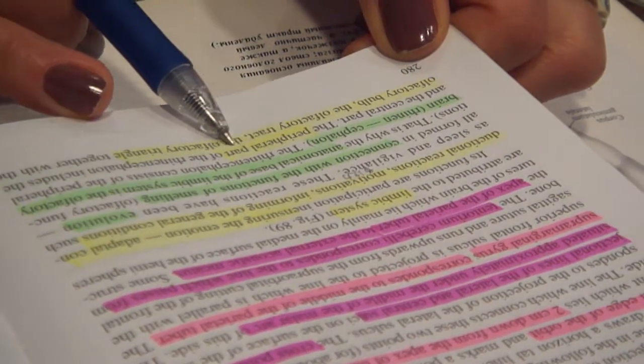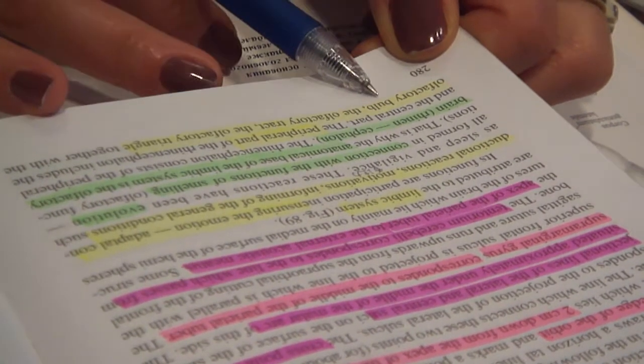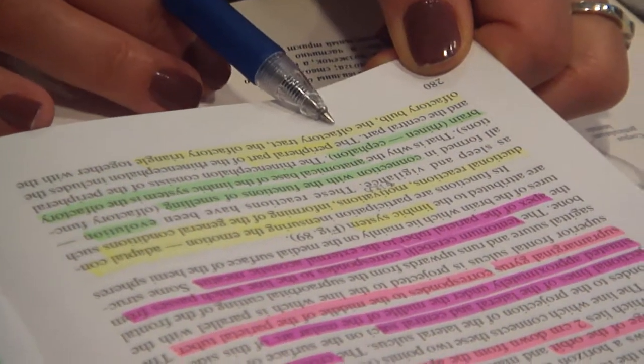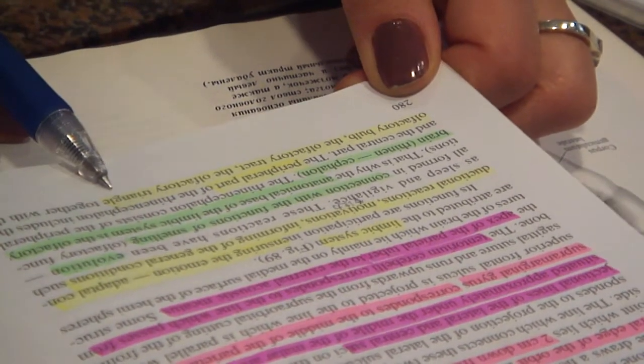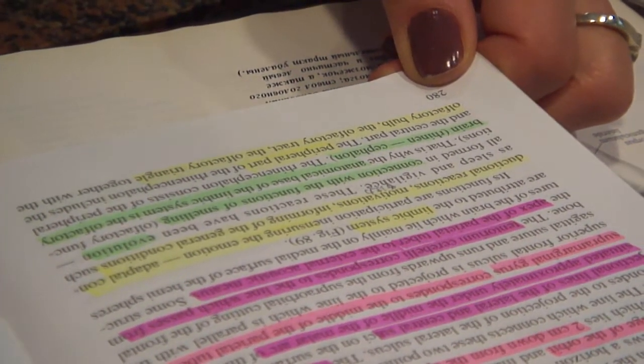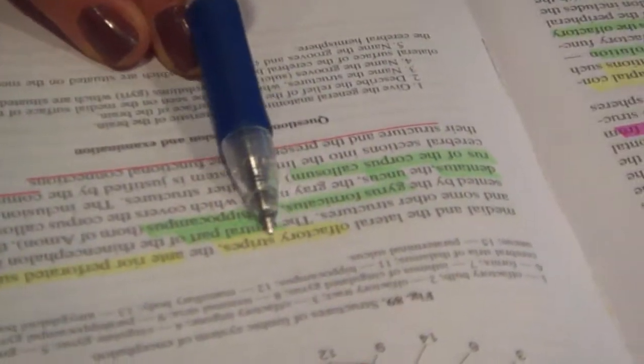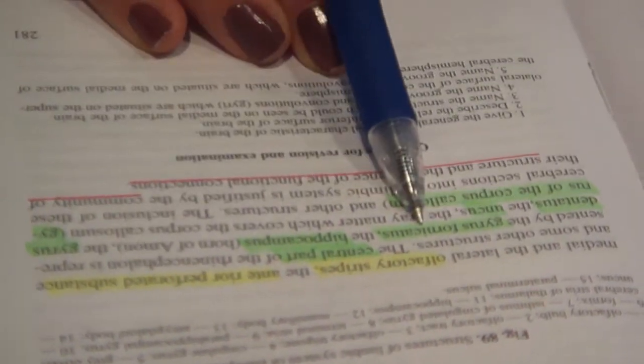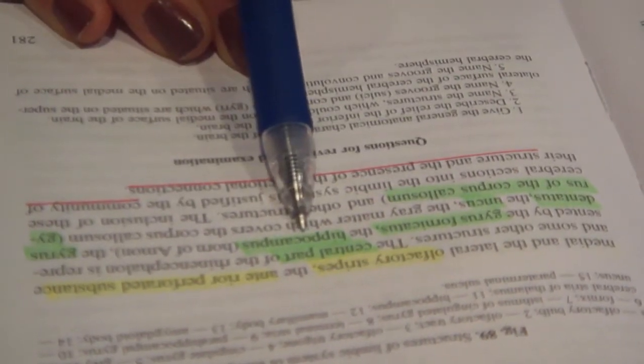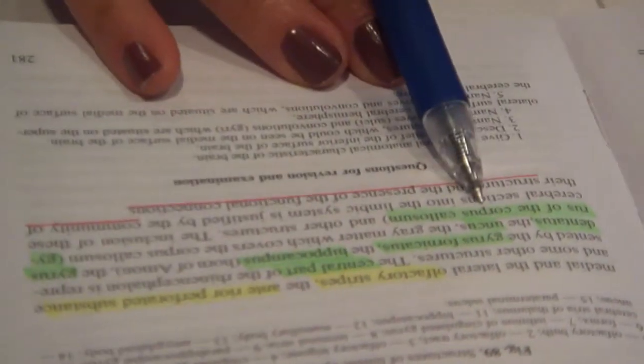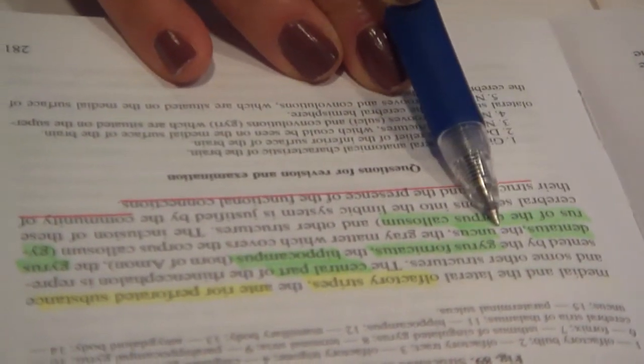The peripheral part includes the olfactory bulb, olfactory tract, olfactory triangle, together with the medial and lateral olfactory stripes and the anterior perforated substance. The central part is represented by the gyrus fornicatus, hippocampus and parahippocampal gyrus, gyrus dentatus, and uncus.